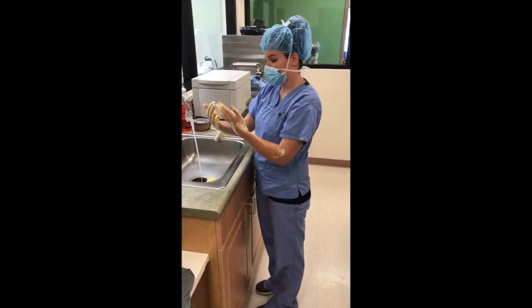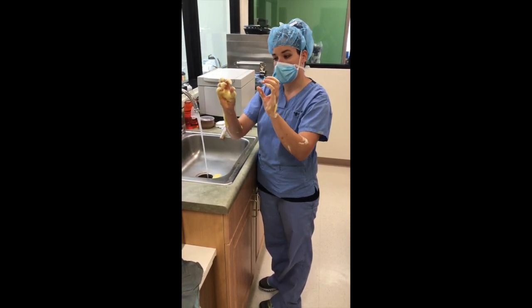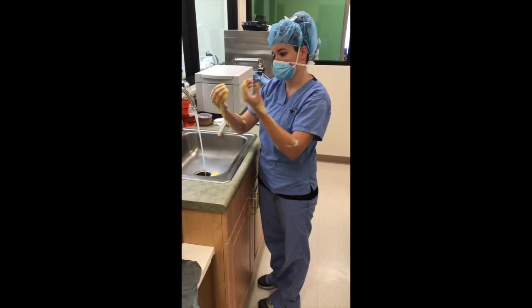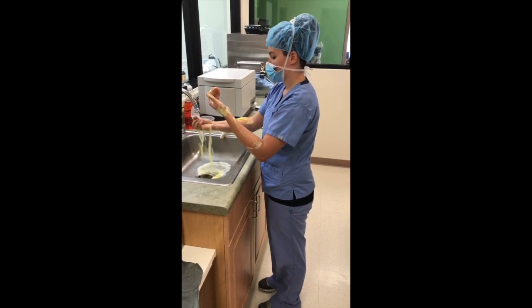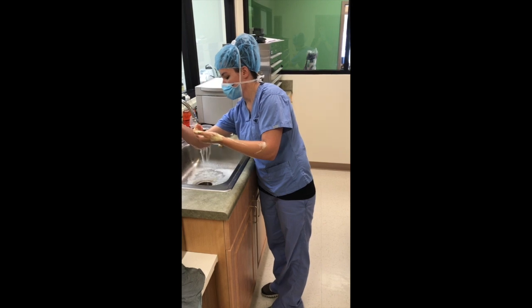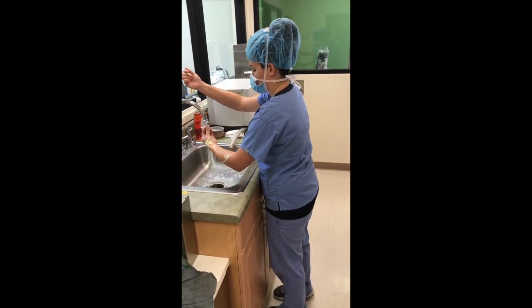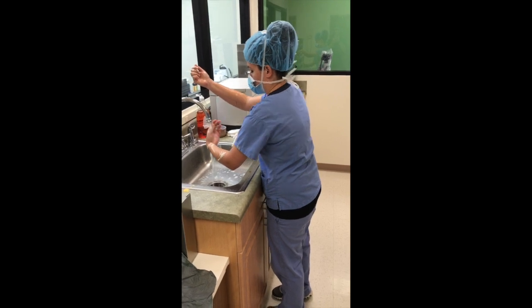Now that we've scrubbed everything, we're going to rinse. We're rinsing from our fingertips down to our elbows. We're not going to let the water come back to our fingertips once we rinse them. We're going to start with fingertips, and all the way down. Start with fingertips.